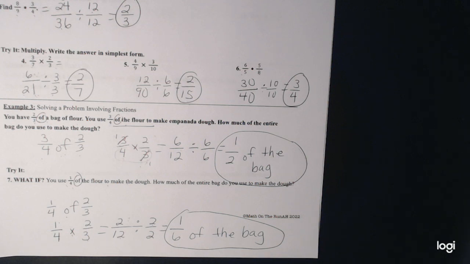Always remember, anytime you're having a hard time keeping up writing, pause your video so that you can make sure you get everything written down on your paper.